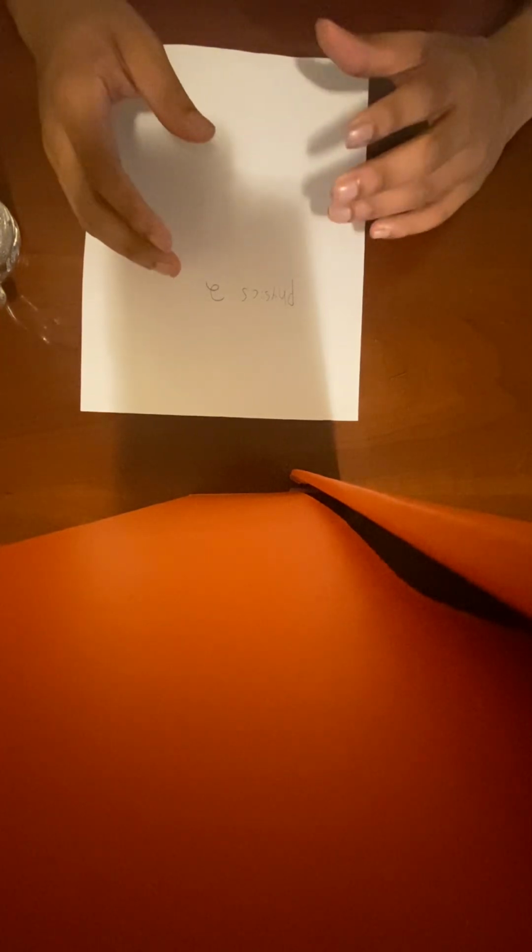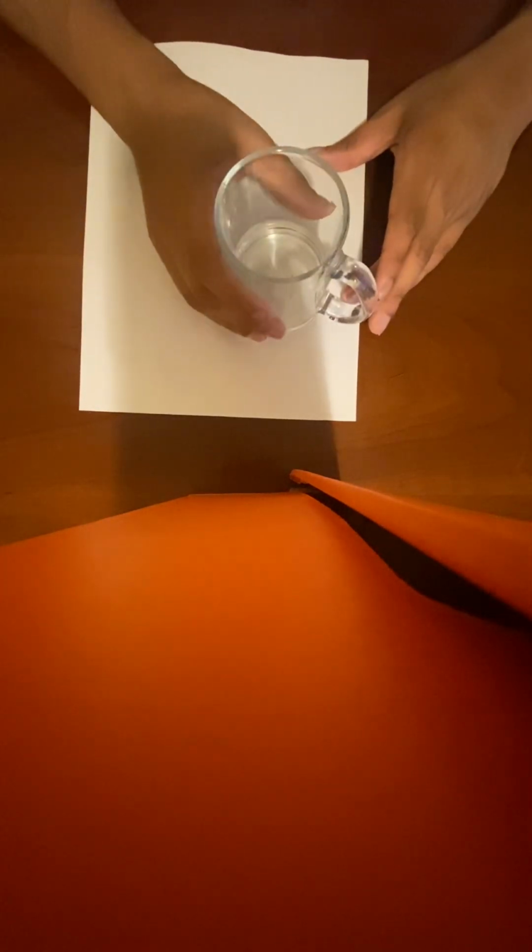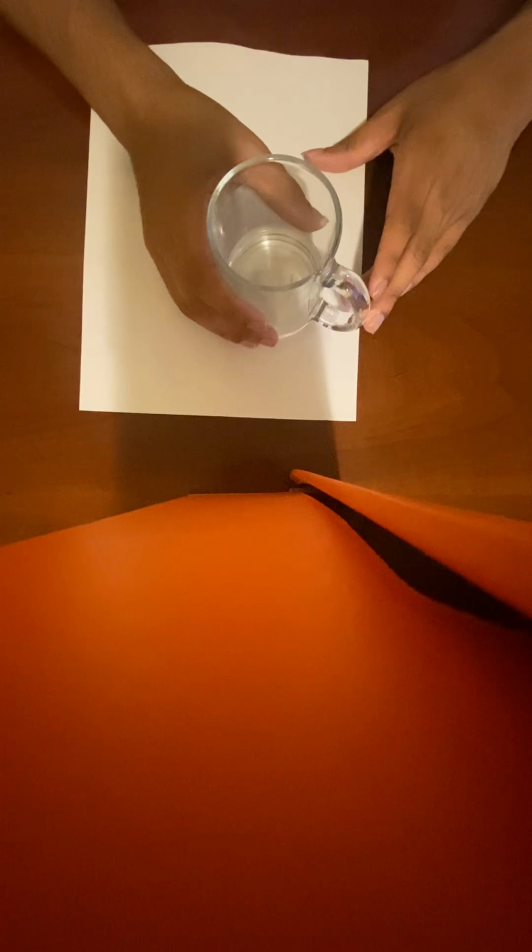And this is due to refraction, which is just a fancy word for bending light. When light passes from one material to another, it changes speed and direction, and this bending effect is what we call refraction, which is right here. So the surface of the water is basically acting like a magnifying glass.